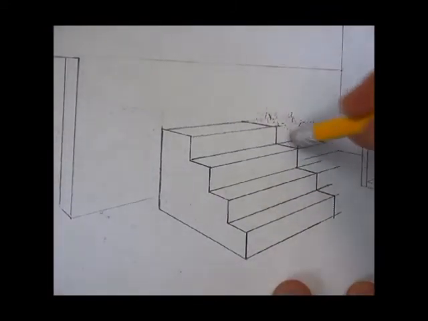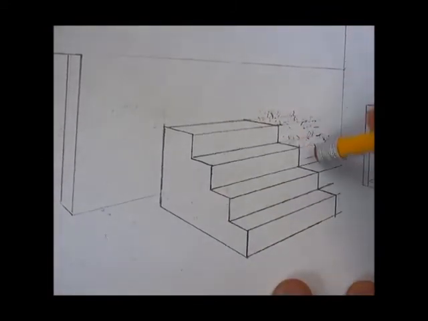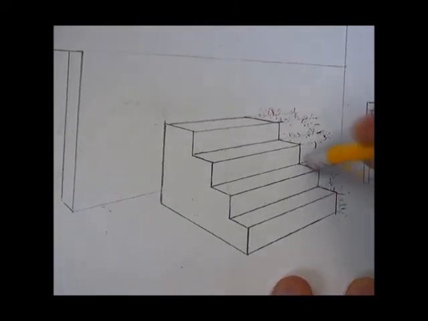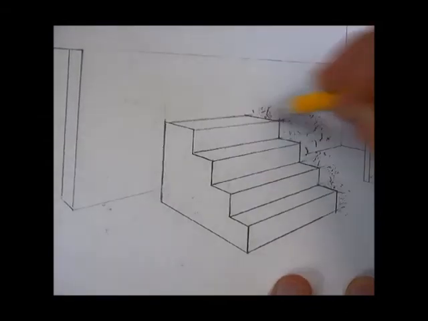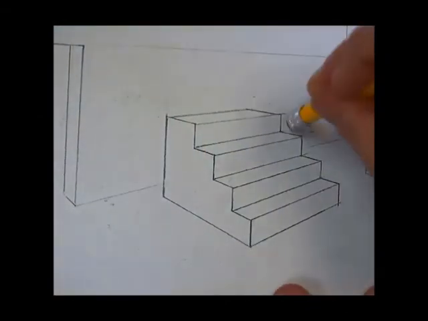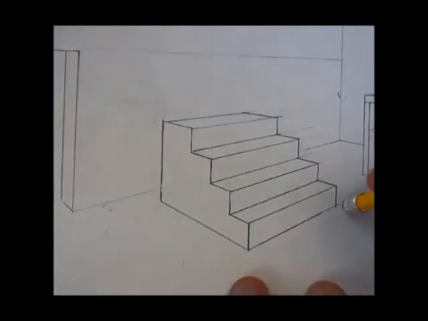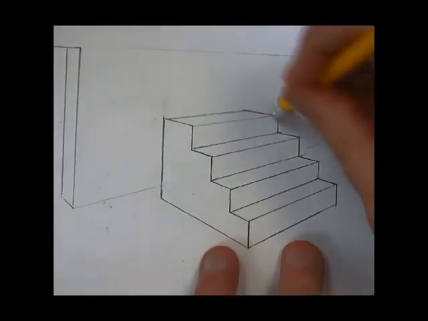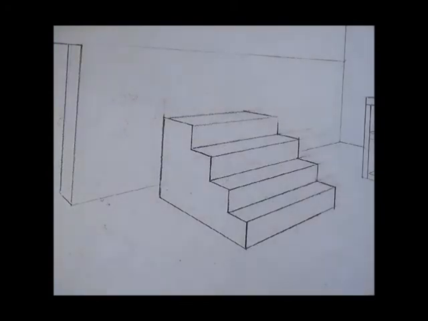Just a little cleanup with the eraser, and that should be it. There is your exposed staircase. It's gorgeous. I'll leave it up to you to determine what happens at the top of this staircase. Maybe it's time for another doorway, or maybe something a little bit more creative. Good luck, and we'll see you next time.